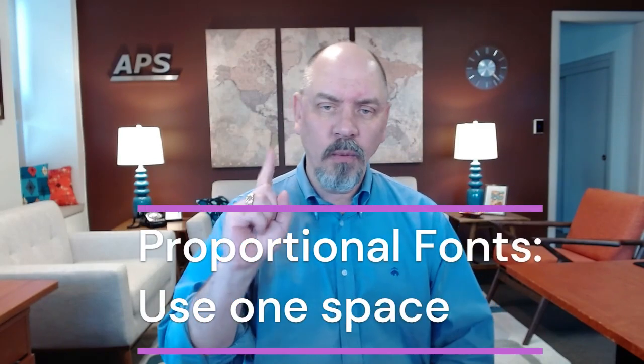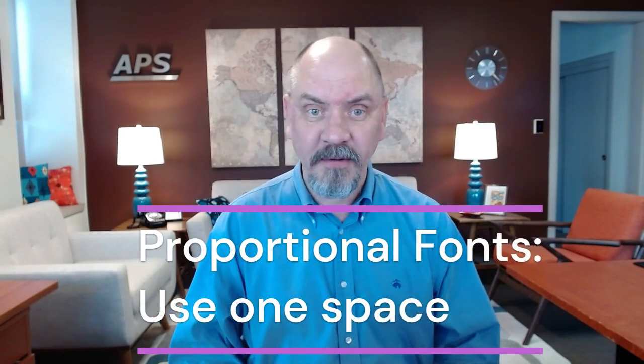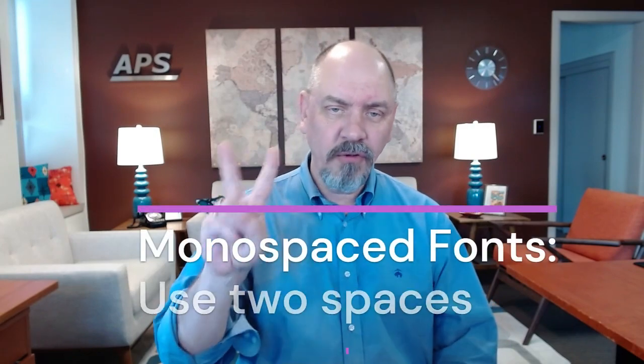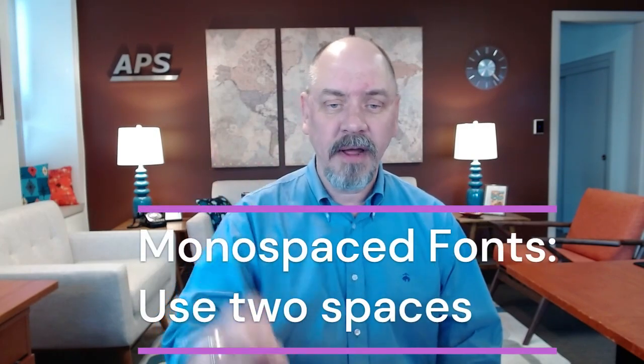Relax, guys. I can settle this. For the vast majority of us who are using proportionally spaced fonts or proportional fonts, 1 space after the period is correct. In the rare occasions where we might be using monospaced fonts or non-proportional fonts, 2 spaces after the period is correct.